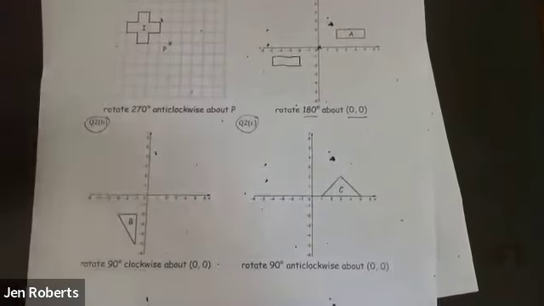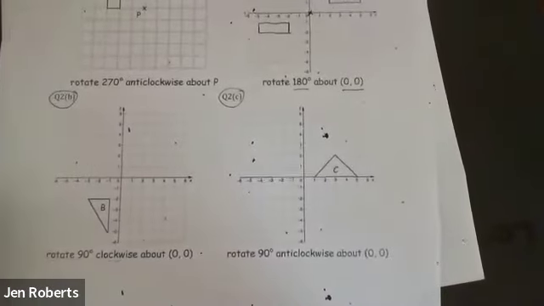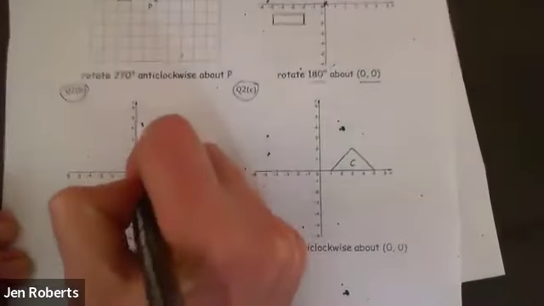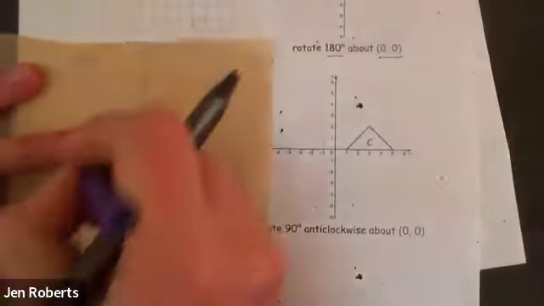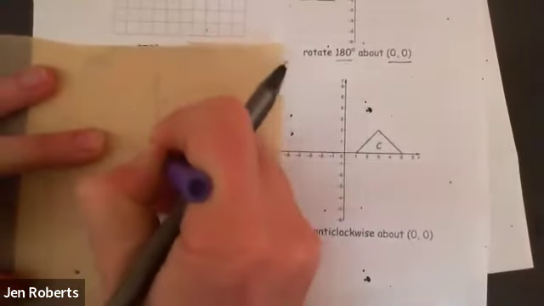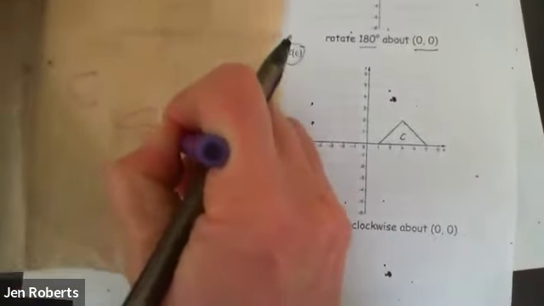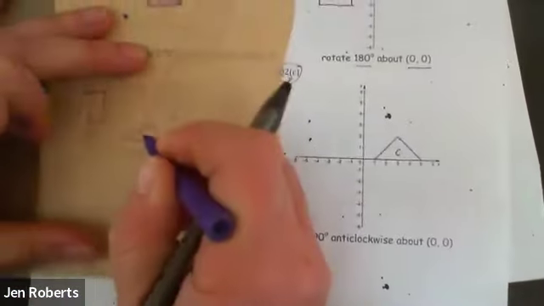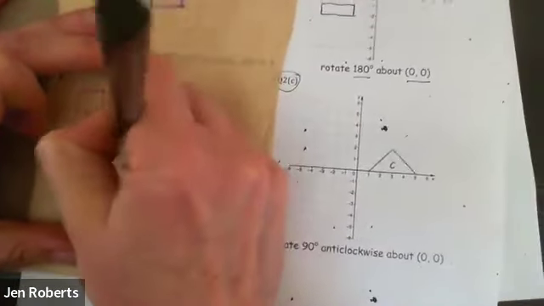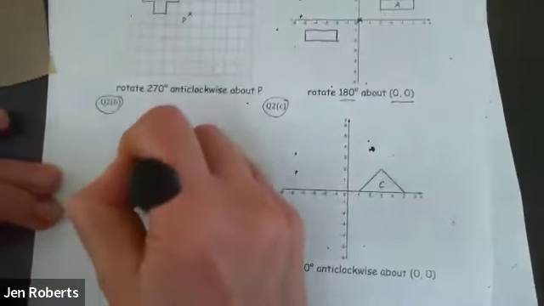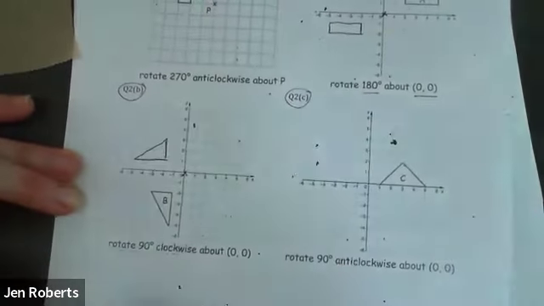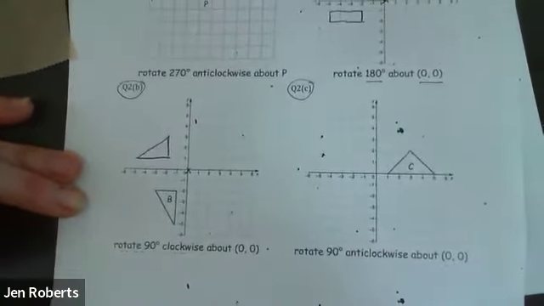Okay, so let's start with B. Rotate 90 degrees clockwise, about 0, 0. There's our centre. Tracing paper over. Trace over my shape. 90 degrees clockwise. Okay, so just check, is your answer the same as mine for part B?